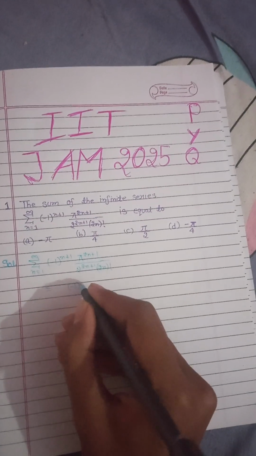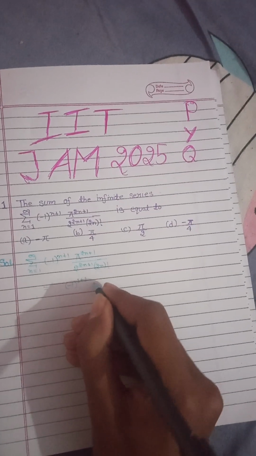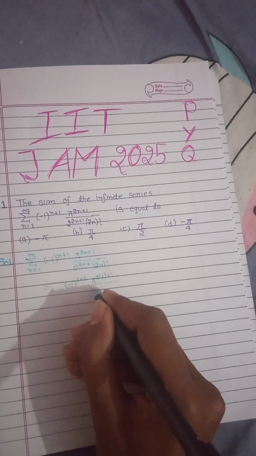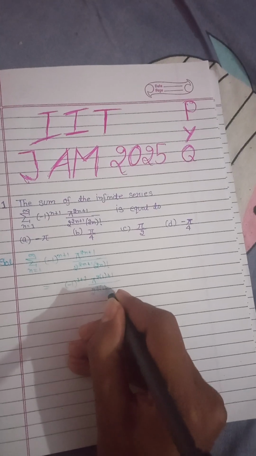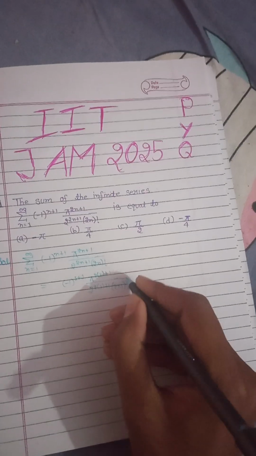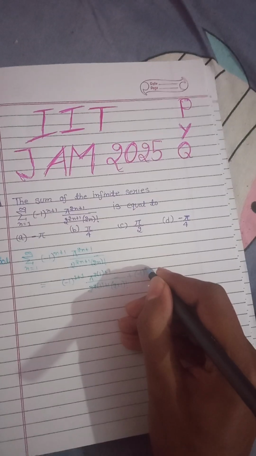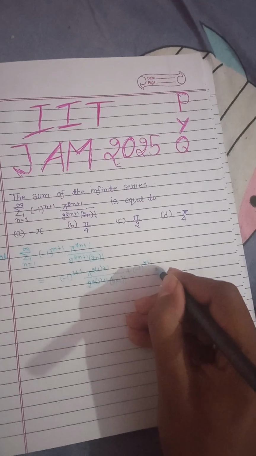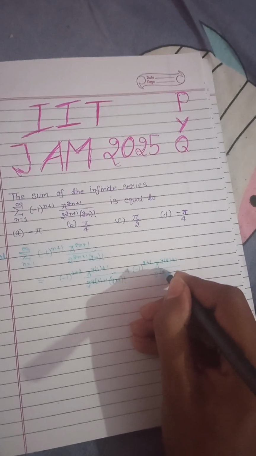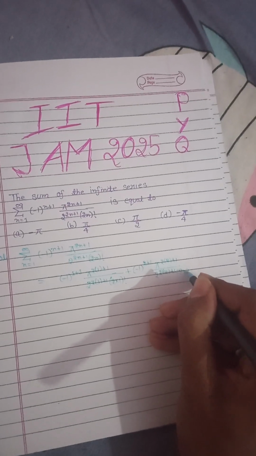Now we put n equal to 1. So (-1)^(1+1) pi to the power 2×1+1 upon 2 to the power 2×1+1 multiplied with (2×1) factorial, plus (-1) to the power 2+1, now we put n equal to 2, pi to the power 2×2+1 upon 2 to the power 2×2+1 multiplied with (2×2) factorial.